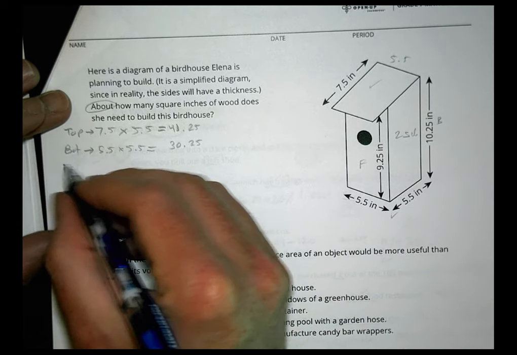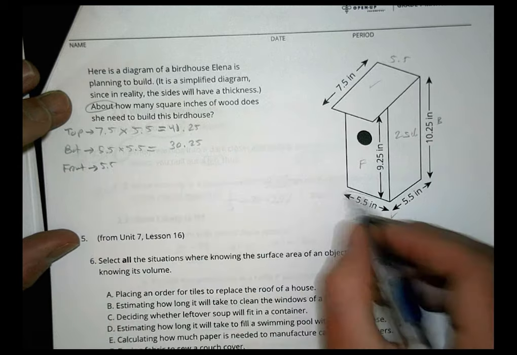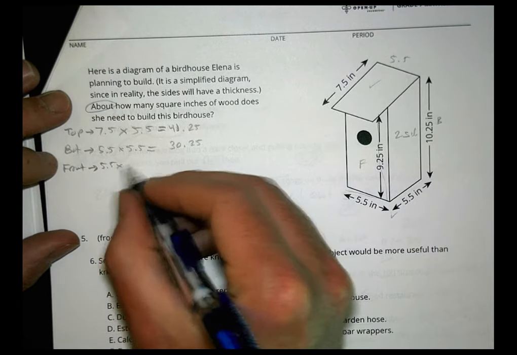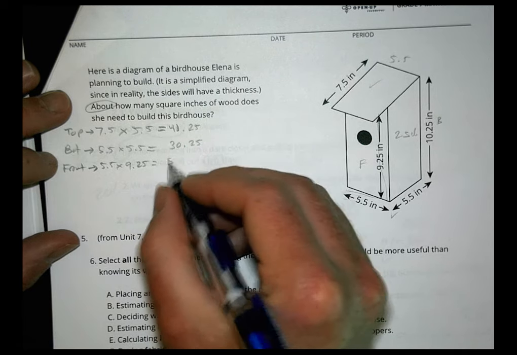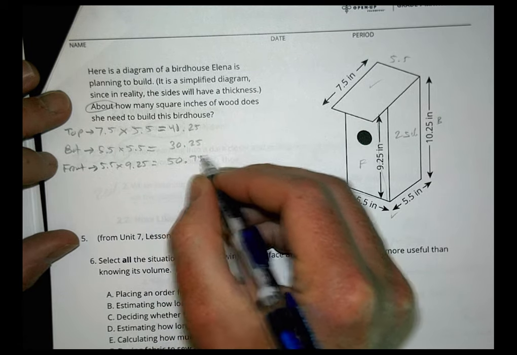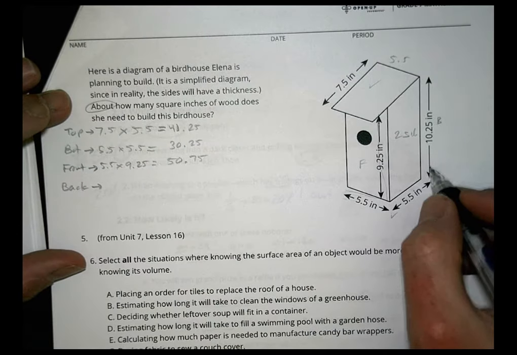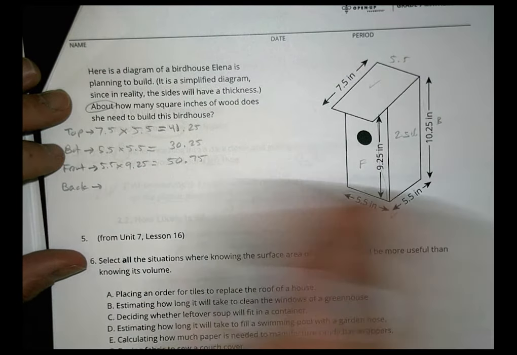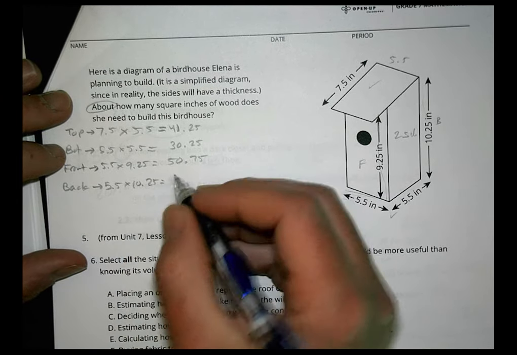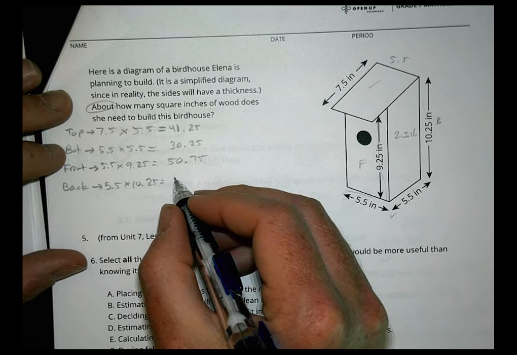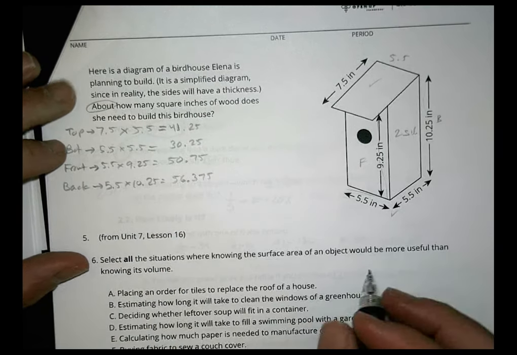Okay? If I do the front, 5.5 is the base there, times the height, times 9.25. When you multiply those together, you end up with 50.75. If I do the back, the width is still 5.5, times 10.25. And that's going to equal 56.375. Great long number there.